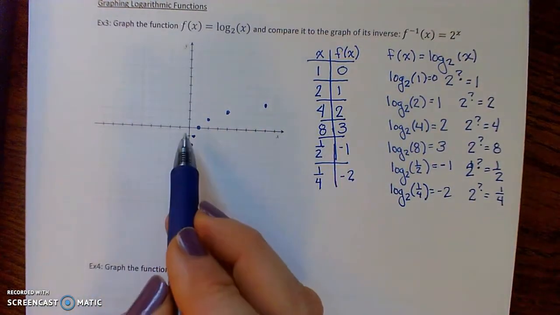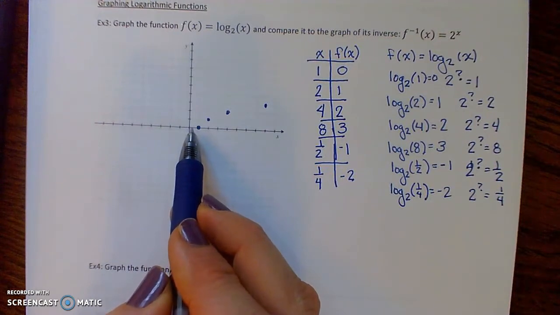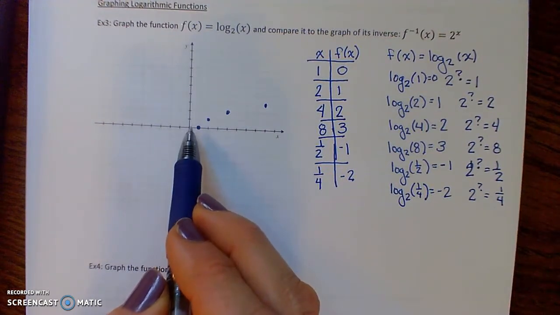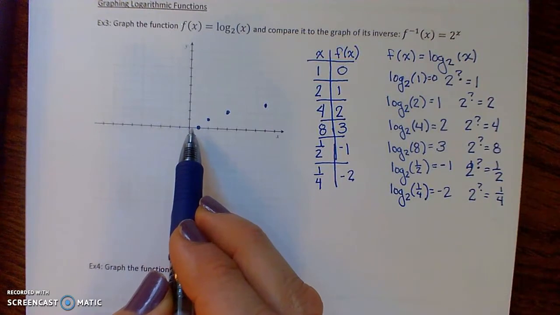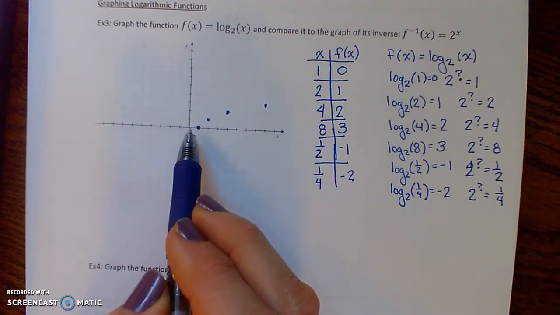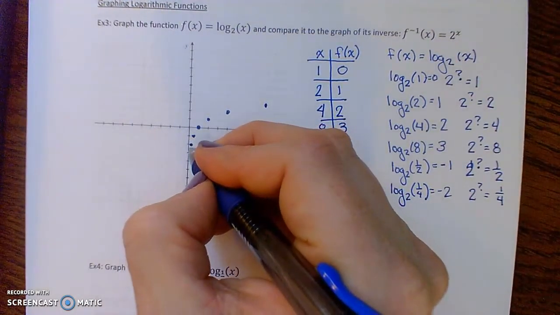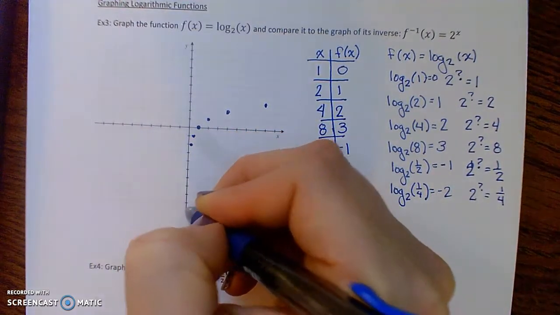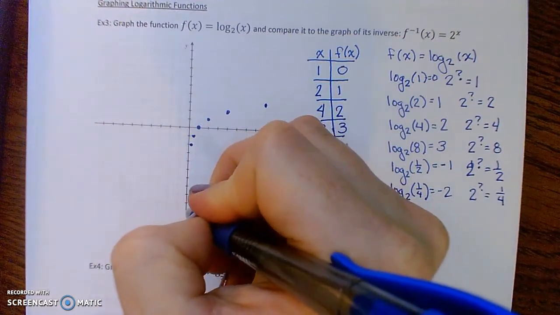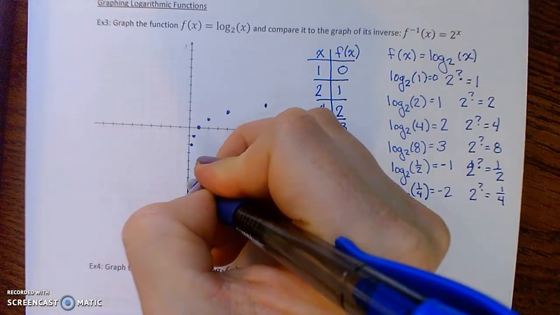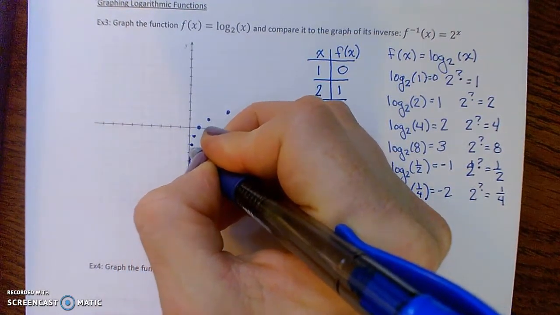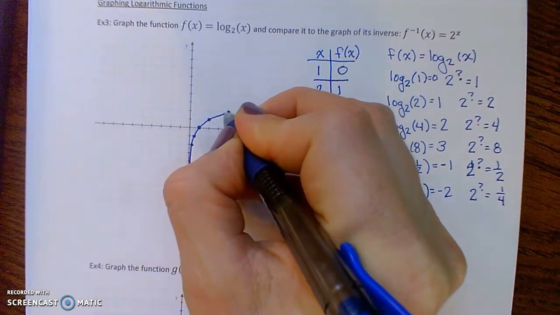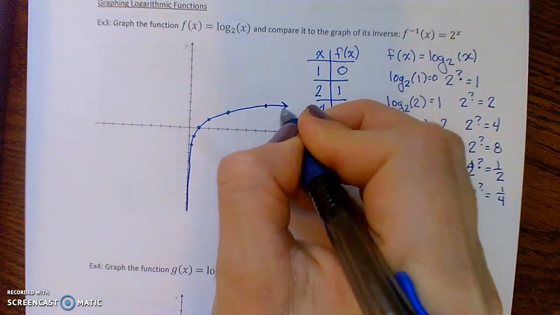And what you should see is when I plug in values like a half, a 4th, 1/8, 1/16, values are getting closer and closer to 0. The outputs that I'm getting are going to get really big and negative. So basically what I'm saying is that the graph of this logarithm function is going to look like so.